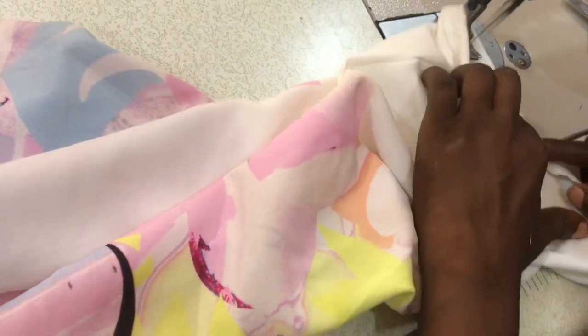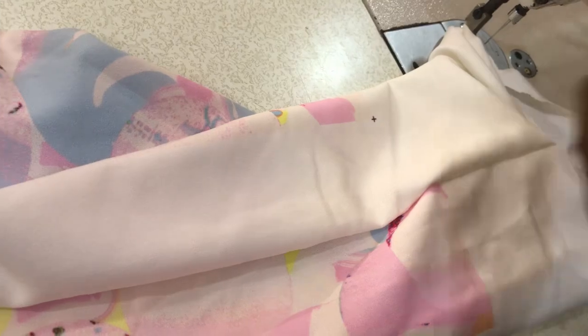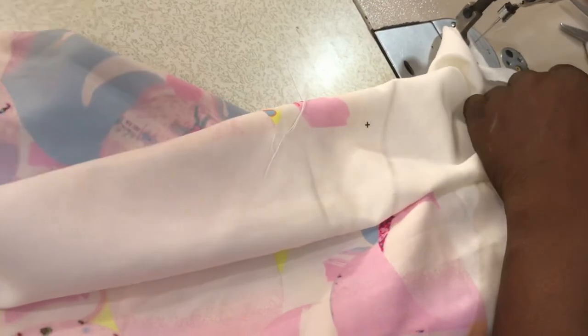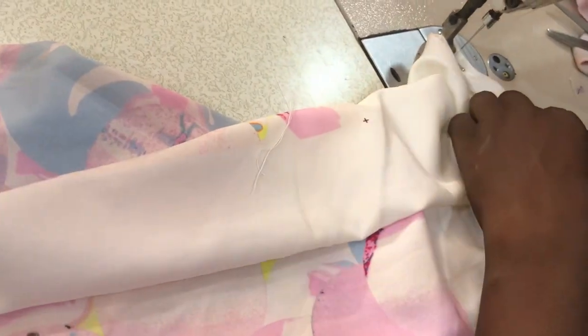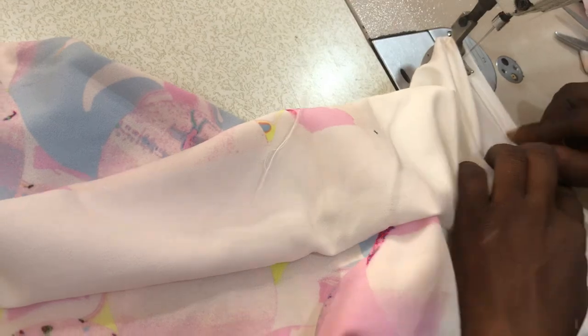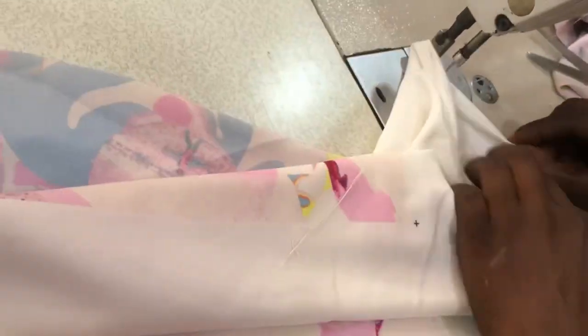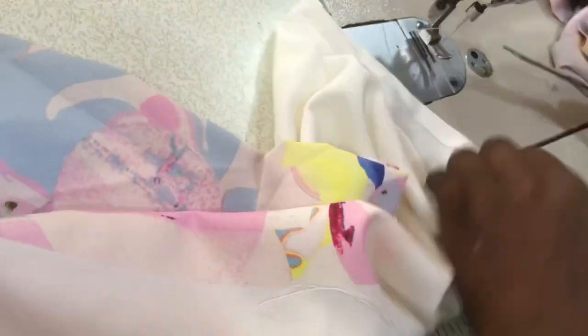So you're going to fold your leg. And that is that about one leg.